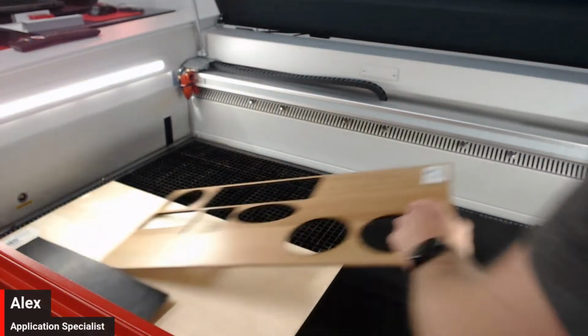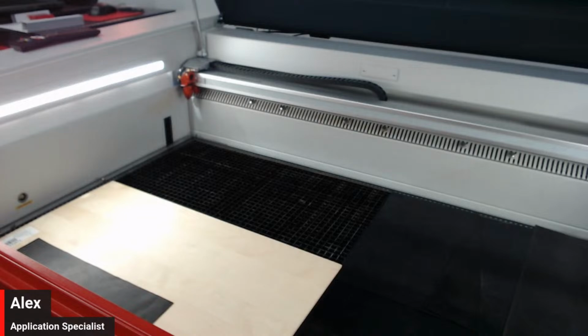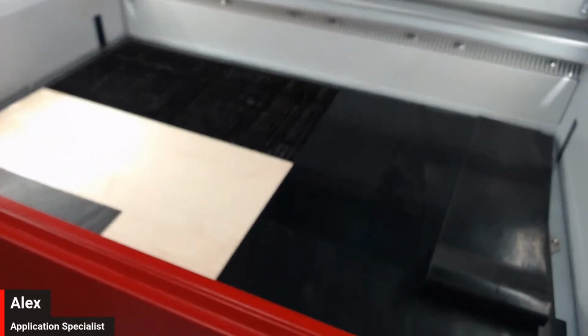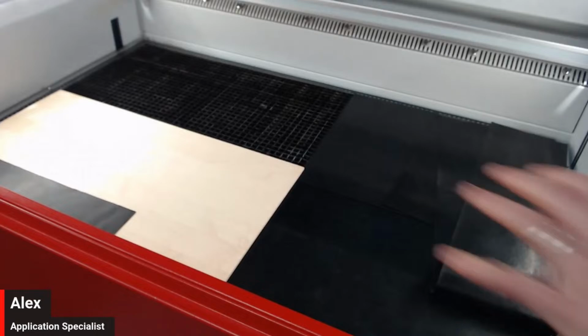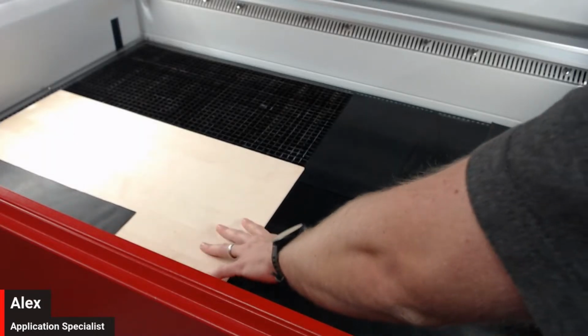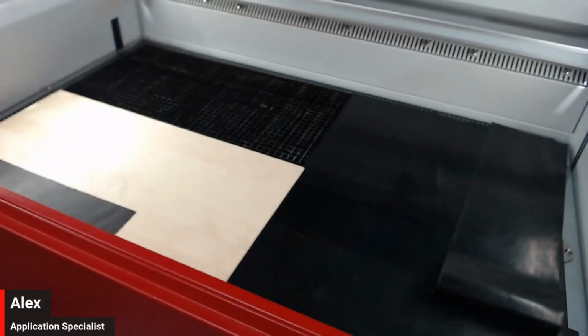So the next thing we have is our material. You also notice this is a little bit of housekeeping in terms of material and machine setup. I actually have a lot of the bed of the machine all blocked off here with some rubber matting, and here I've also got a bit of additional material. This is purely just to focus the extraction.